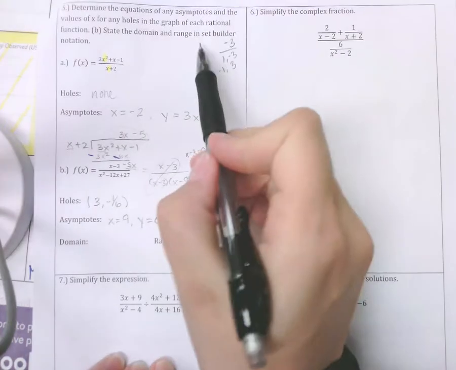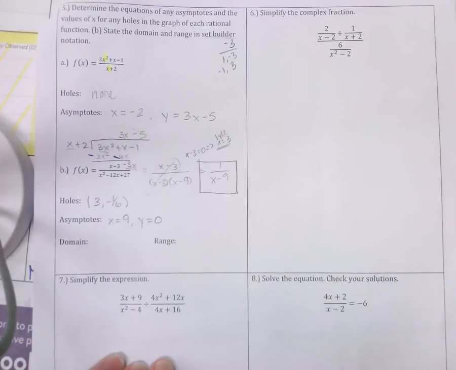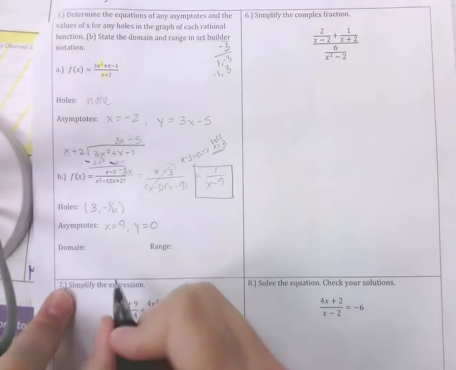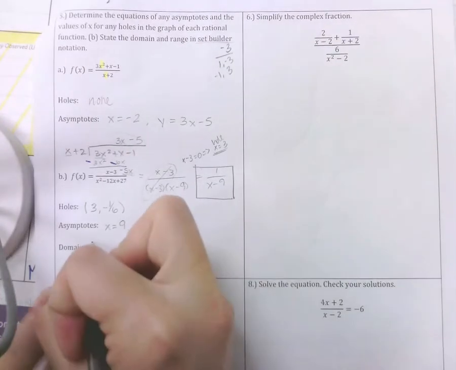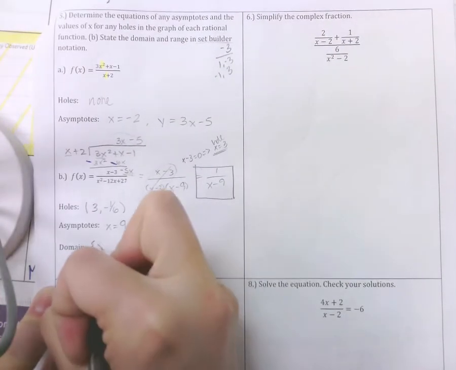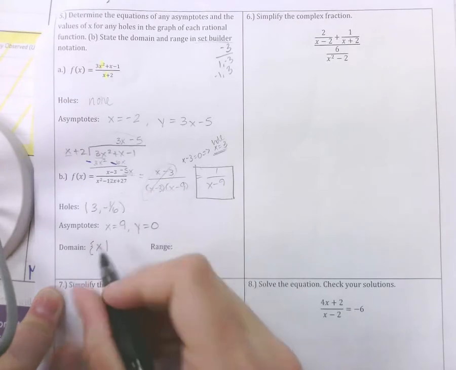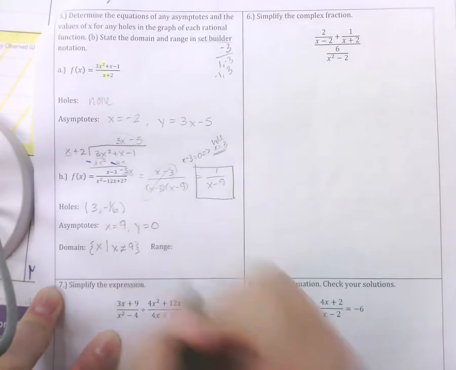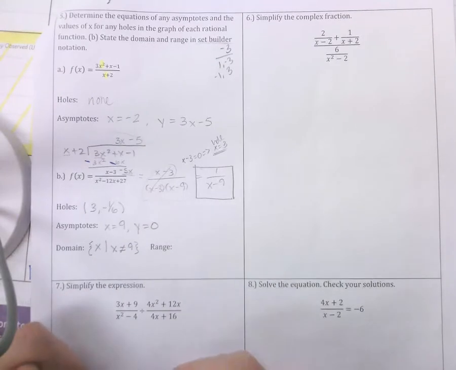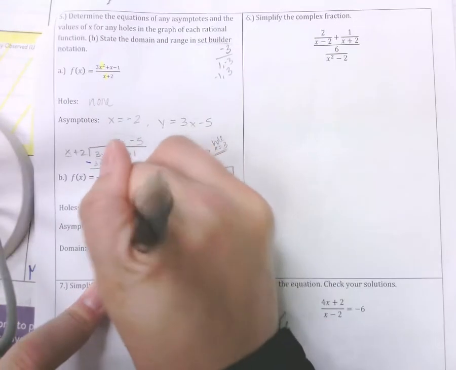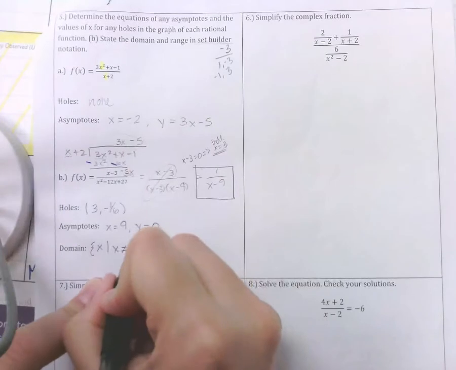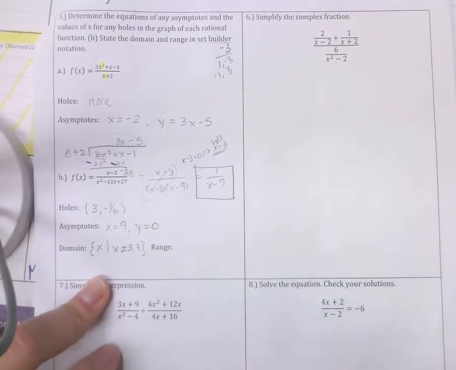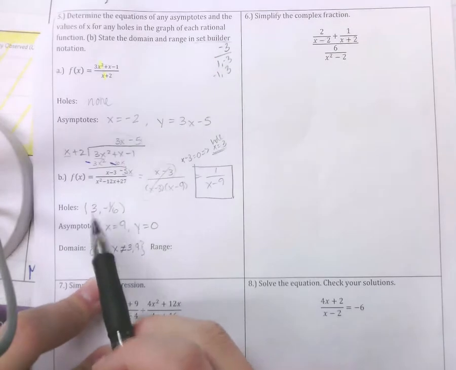It says set builder notation. Okay, so set builder, the squiggly little squiggles. I'm going to say x is such that x is not allowed to be 9, because that's my vertical asymptote. Also, hold on, I forgot one. Also, if you have holes, you want to include those as well. So if you don't have holes, you don't have to worry about it. But this one has a hole and a vertical asymptote.